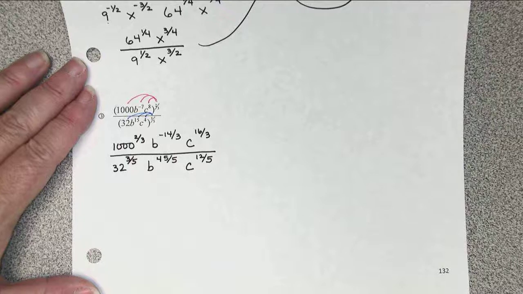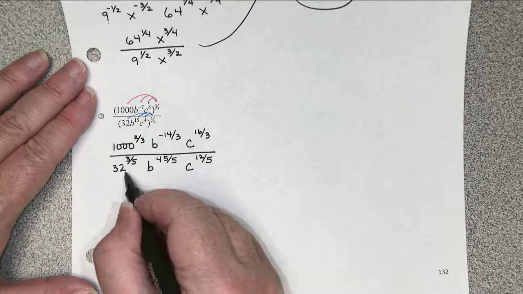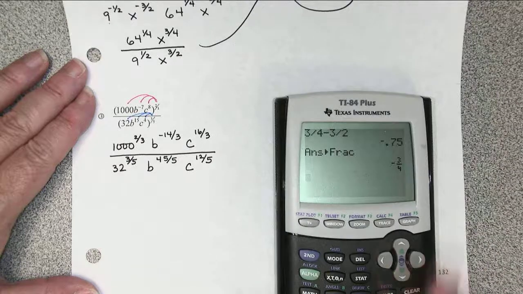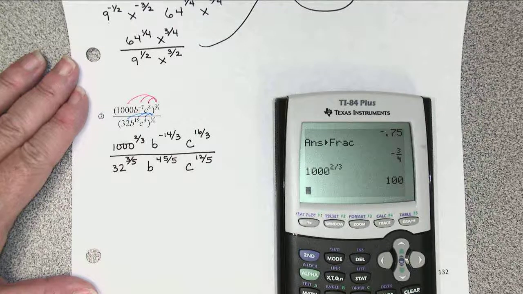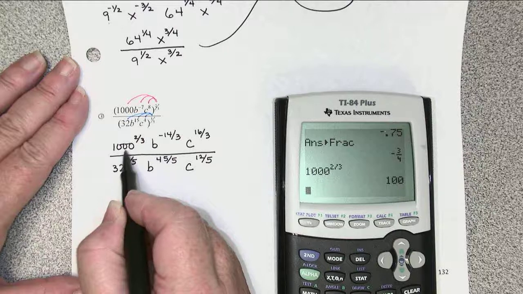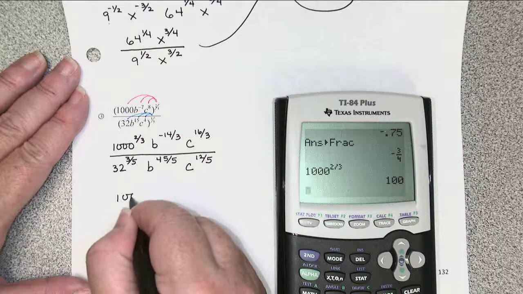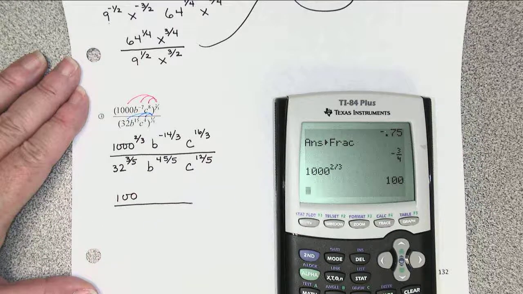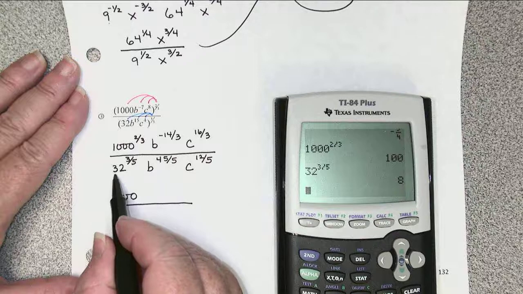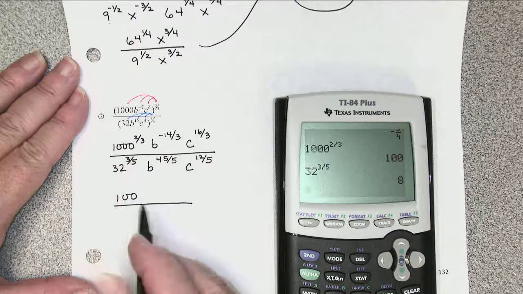All right, let's go ahead and see what we can get here. As far as the numbers, this one, well, actually both of them are doable mentally. But again, when they're in the middle of a big problem, there's no real reason not to use the calculator. 1,000 to the 2/3 is 100. Notice that's the cube root of 1,000 is 10, and 10 squared is that 100. 32 to the 3/5 is 8. The 5th root of 32 is 2, and 2 cubed is 8.